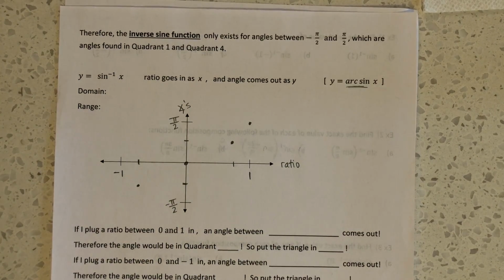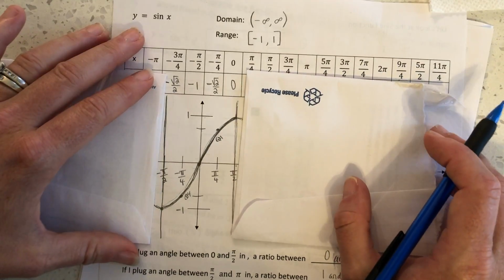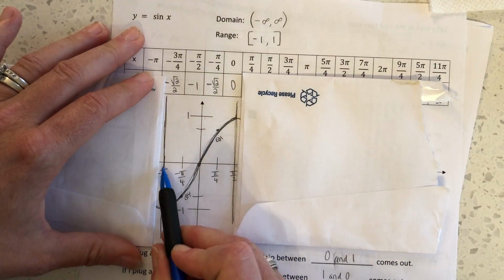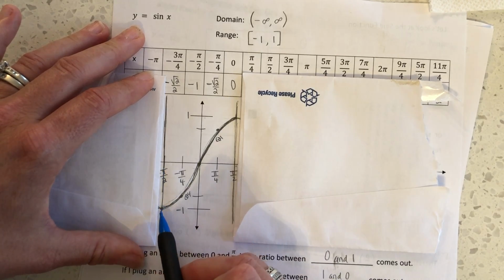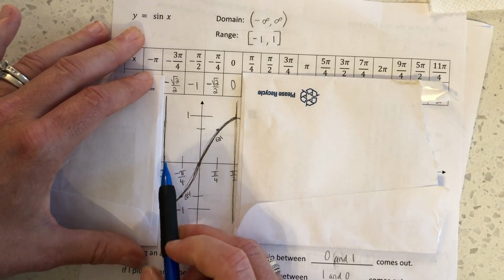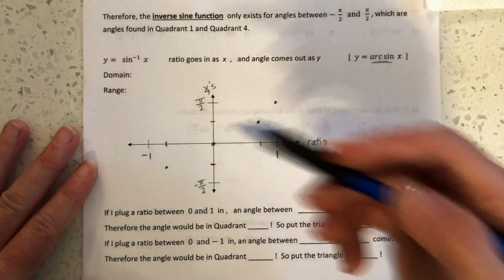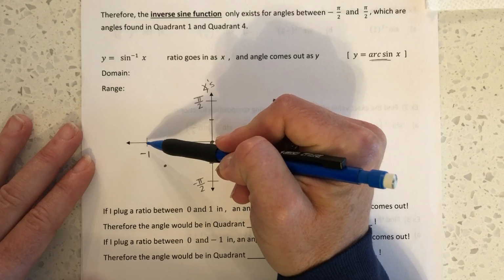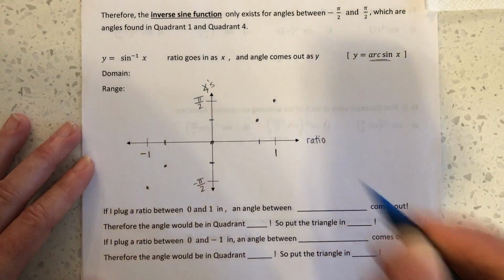And then last, another point on the graph that survived the cut was the point negative pi over 2, negative 1. The angle negative pi over 2 went in, and a ratio of negative 1 came out. So now a ratio of negative 1 will go into the inverse, and the angle negative pi over 2 will come out of that inverse.